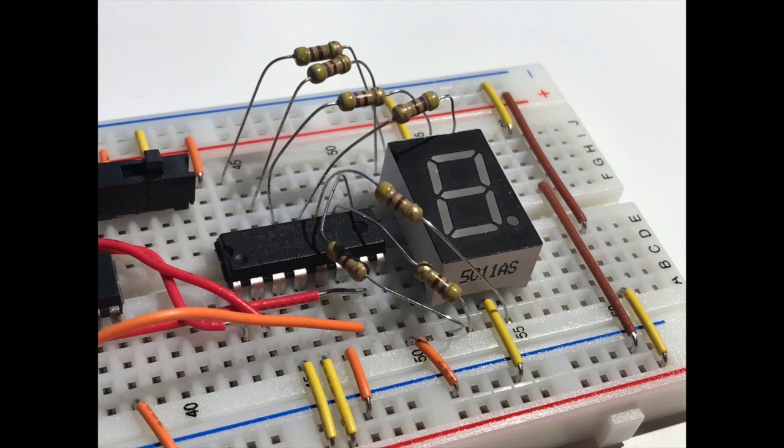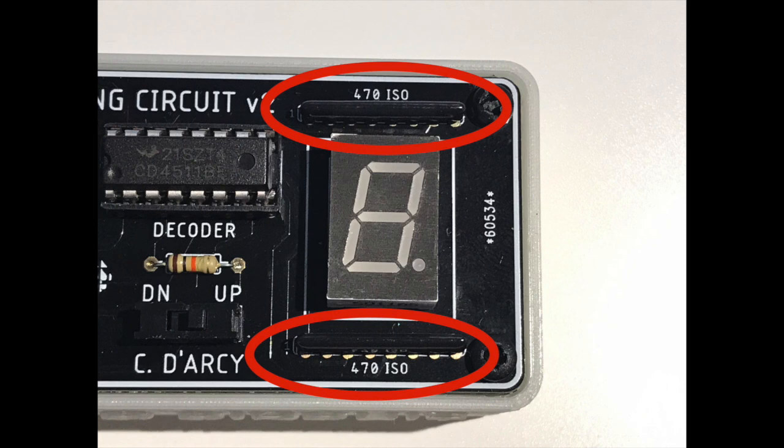As you can see on the breadboard, it's pretty messy, but on the final PCB, that organization problem is solved with the help of resistor networks, which contain 4 isolated 1K ohm resistors in each.